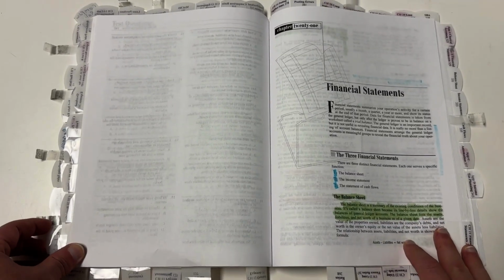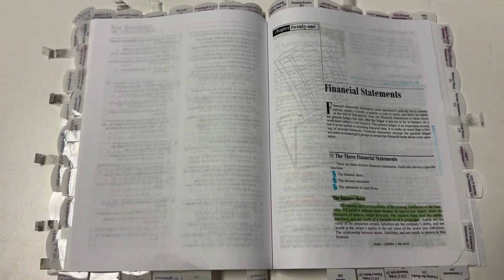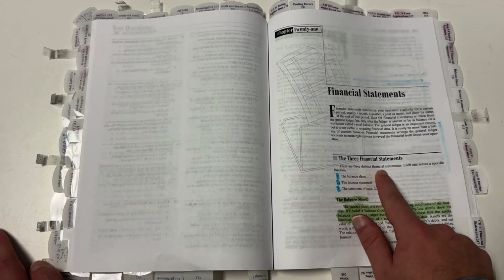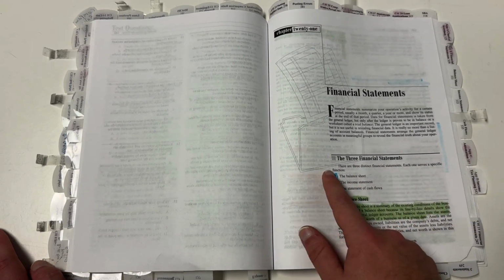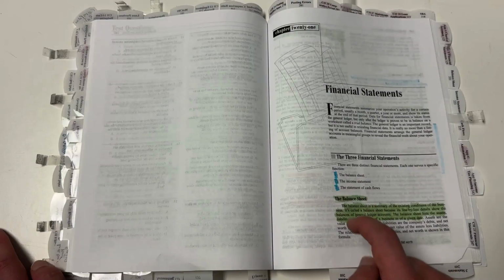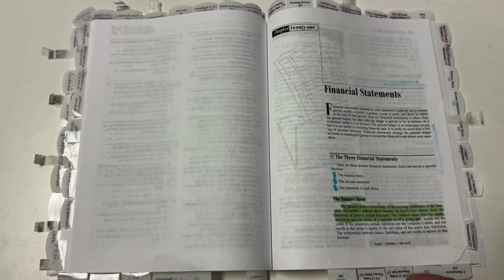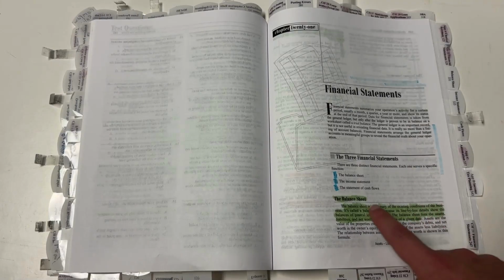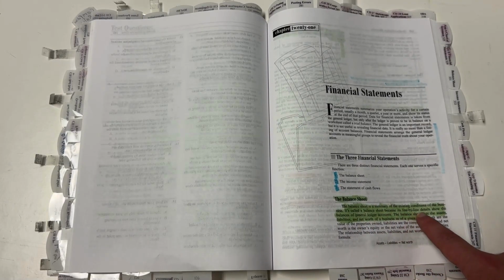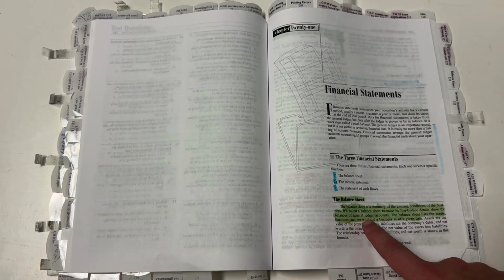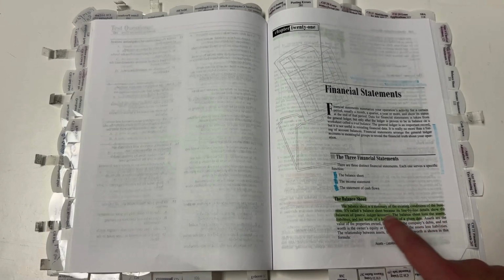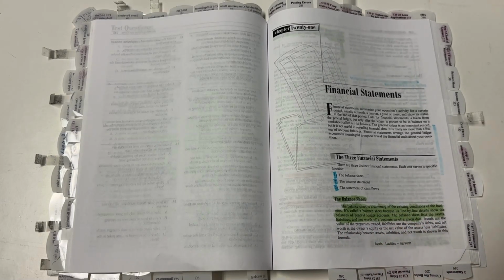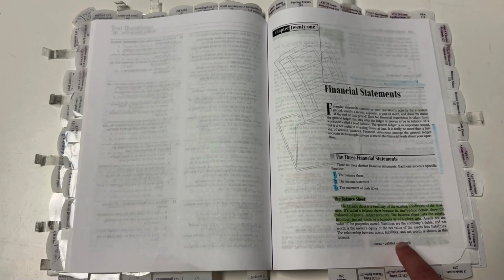Okay, now we're getting into chapter 21, a pretty important and long chapter, so let's get into it. There are three distinct financial statements. Each one serves a specific function: the balance sheet, the income statement, and the statement of cash flows. The balance sheet is a summary of the existing conditions of the business. It's called a balance sheet because its line-by-line details show the balance of general ledger accounts. The balance sheet lists the assets, liabilities, and net worth of a business as of a given date. Right here, assets minus liabilities equals net worth.